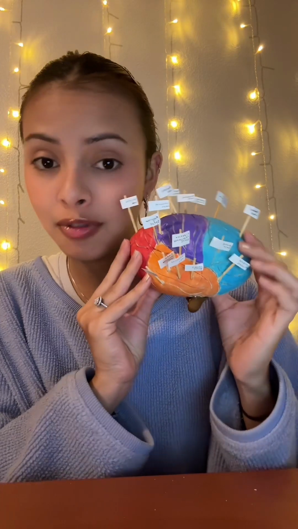So that is my model of the brain. It's quite heavy actually, so my fingers are a little tired from holding it up, but I hope that you were able to find it helpful and that my model was a good representation of the brain.